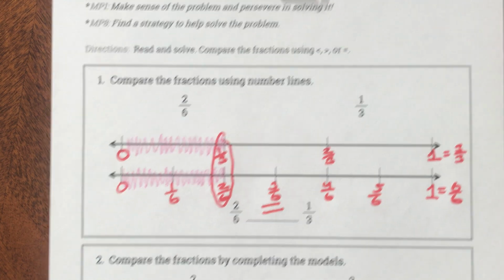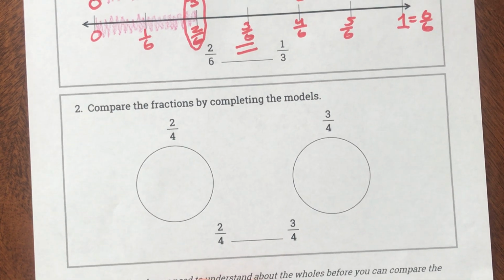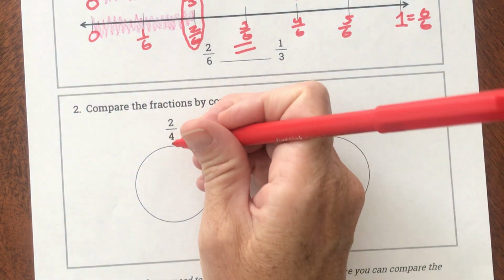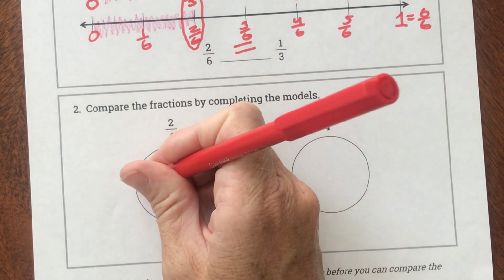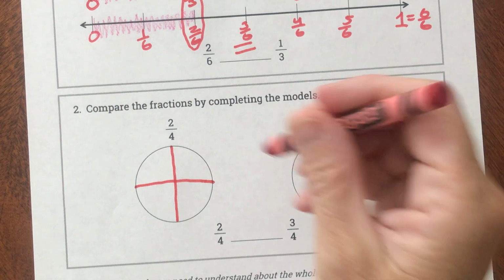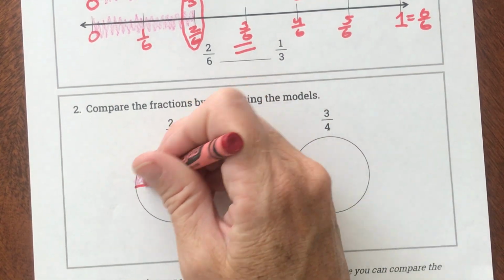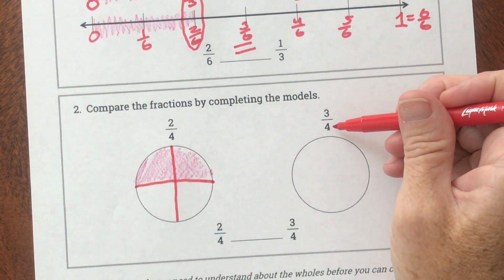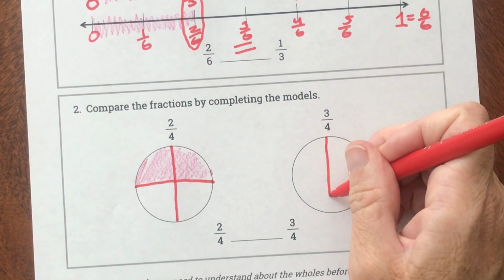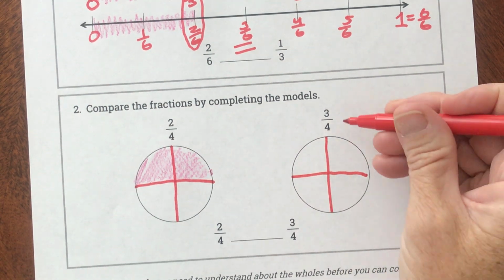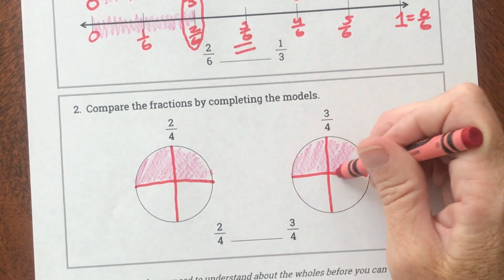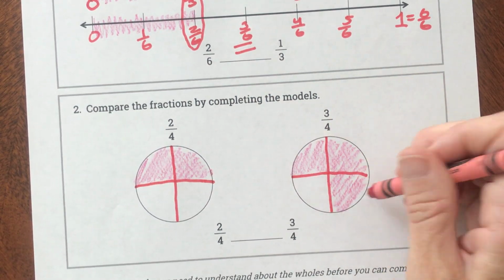Okay, let's look at my next one. Now I have a circular area model. Compare the fractions by completing the models. Okay, so 2/4. So 4 means I'm going to partition it into 4 parts. And the 2 numerator tells me I have 2 of the parts. Okay, and this one, the 4 denominator says I'm going to also partition it into 4 parts. But the 3 numerator tells me I have 1, 2, 3 of the parts.